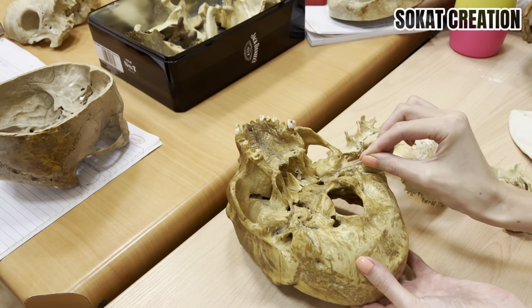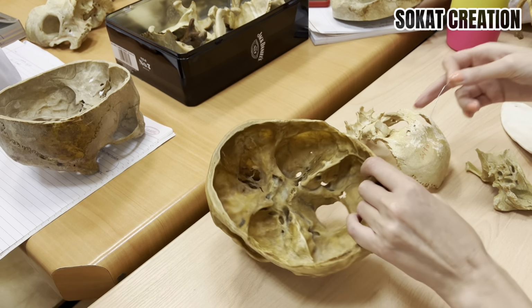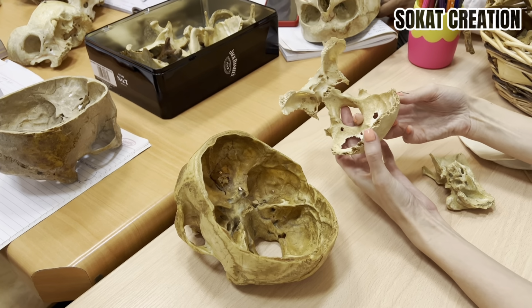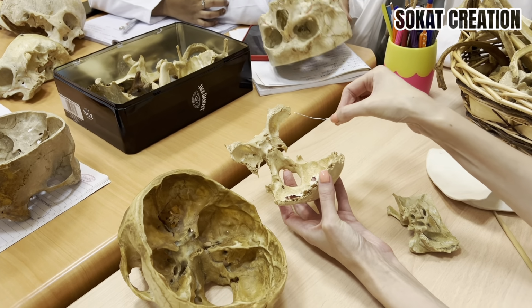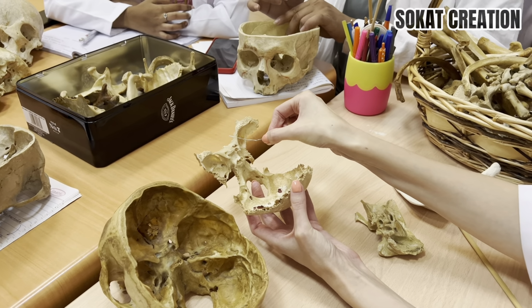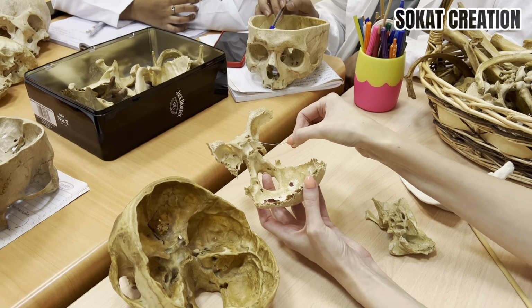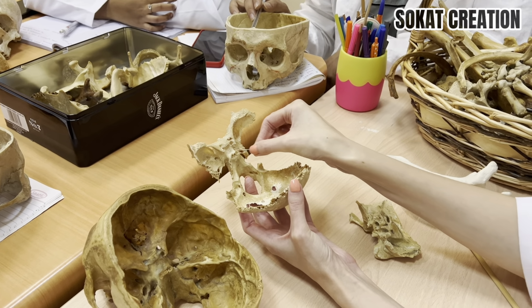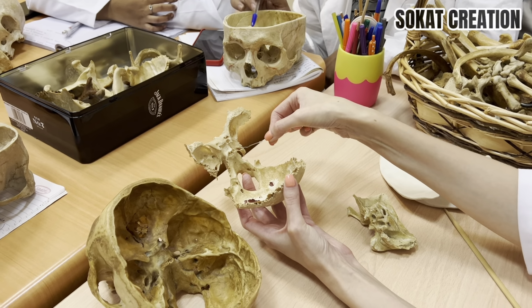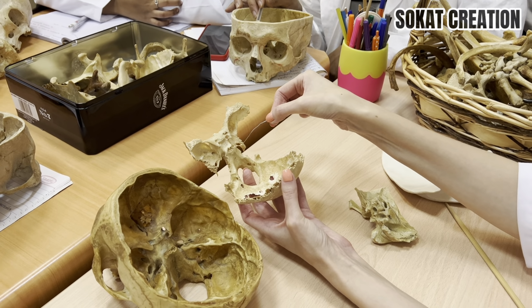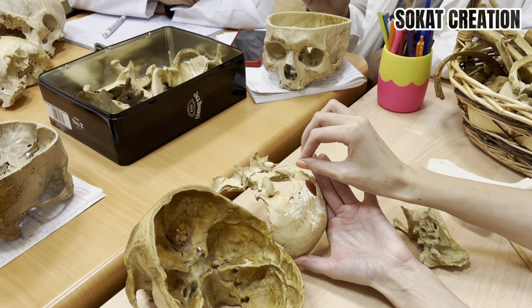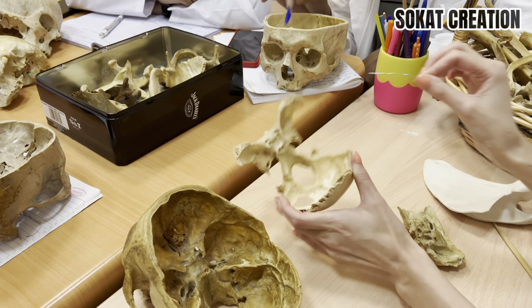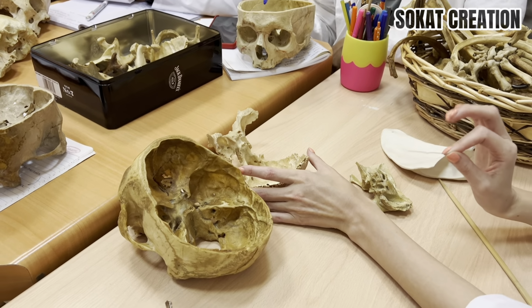Understand this? Yes, I repeat. The optical canal, fissura orbitalis superior, foramen rotundum, foramen ovale, and spinosum, and pterygoid canal. Understand this?